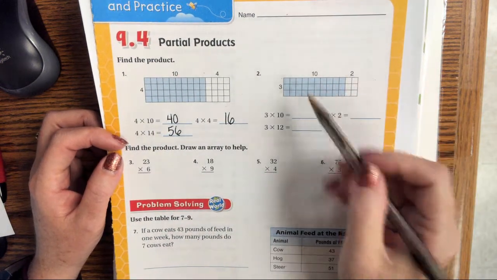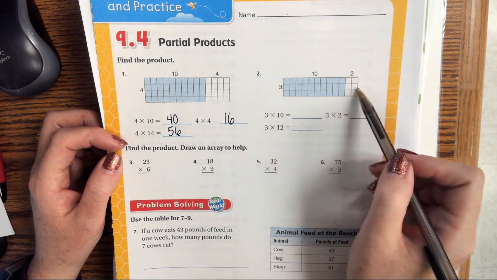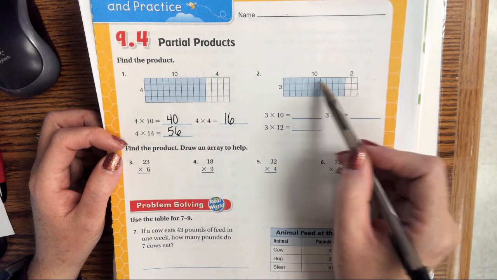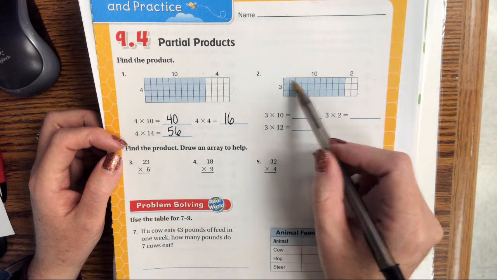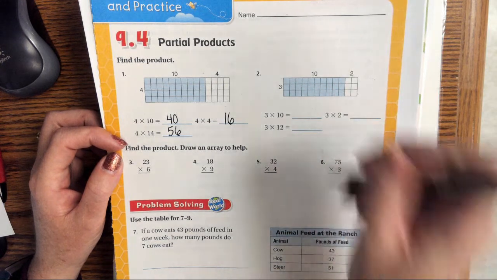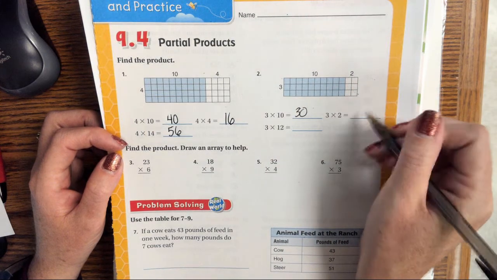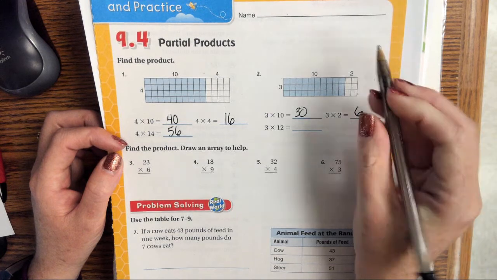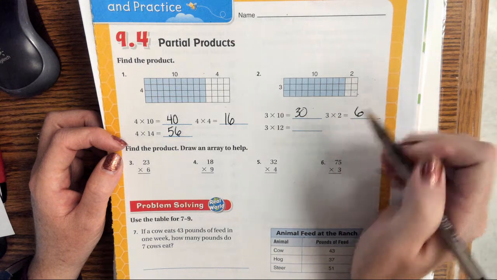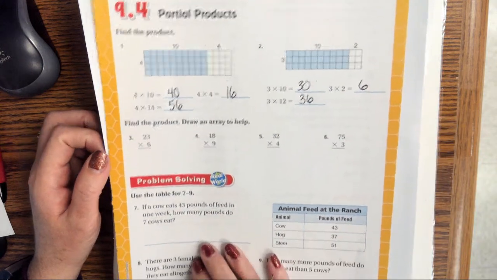On number 2, we're trying to solve 3 times 12. We have 3 rows that have 12 squares in each one, but we can break it apart by coloring in 10 of them blue here. So we've got 3 rows of 10, which equals 30. And then 3 rows of 2, 3 times 2 equals 6. And if we add the 30 plus the 6 together, that is 36. So 3 times 12 is 36.